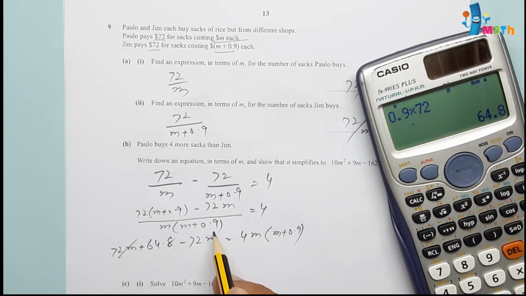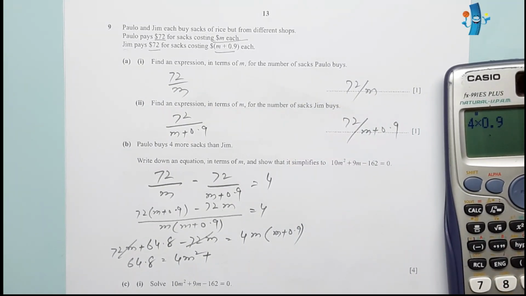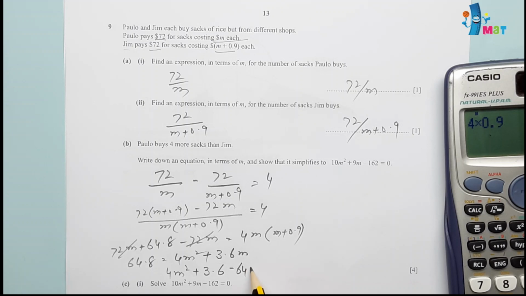Now we can cancel these two because plus and minus. So 64.8 will be equal to 4m squared. I'm multiplying this one, so plus 4m, 4 multiplied by 0.9 will be equal to 3.6. So 3.6m. So we can shift this to the side. 4m squared plus 3.6m minus 64.8 is equal to 0.